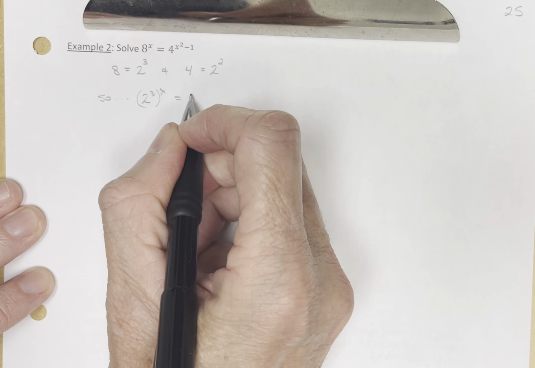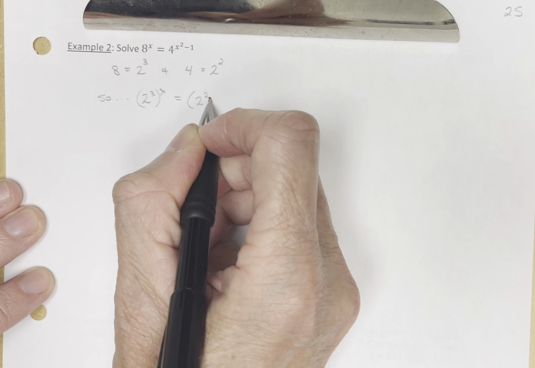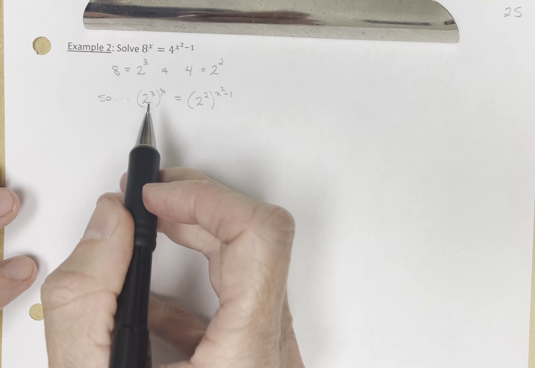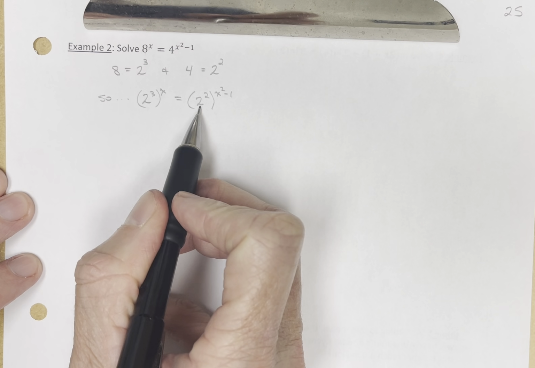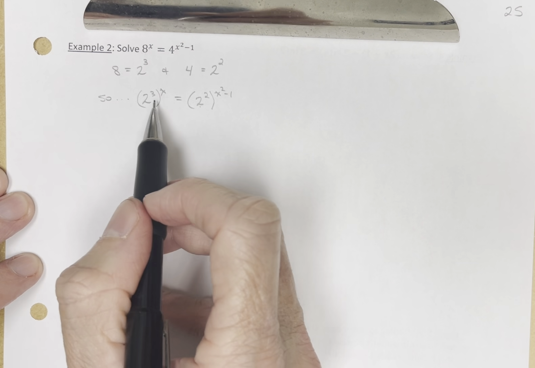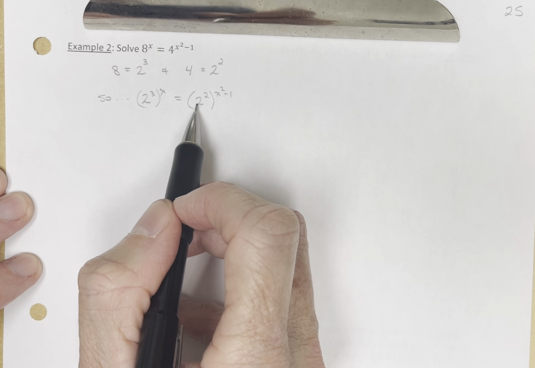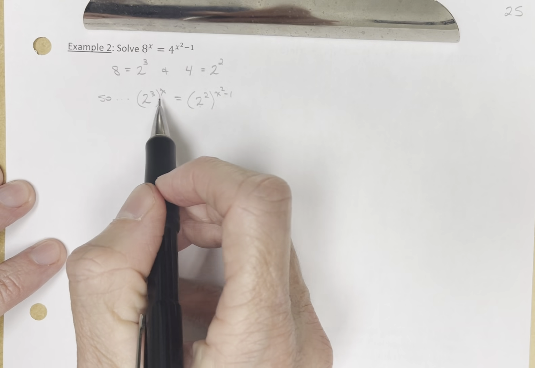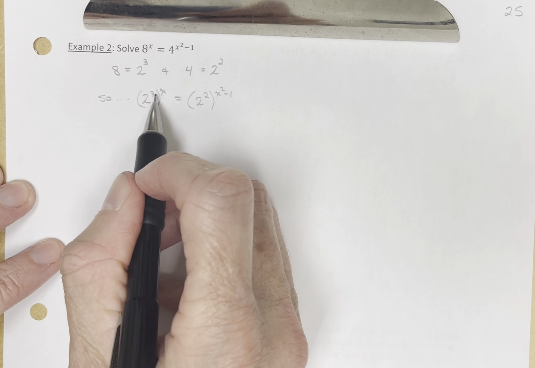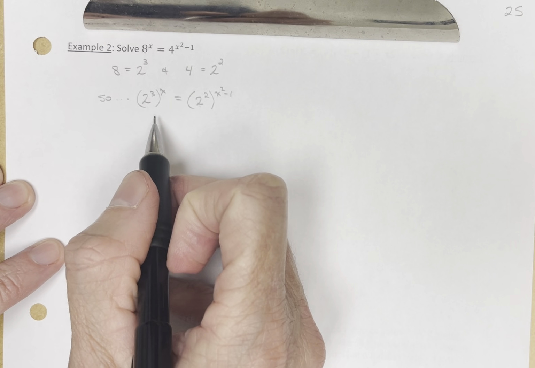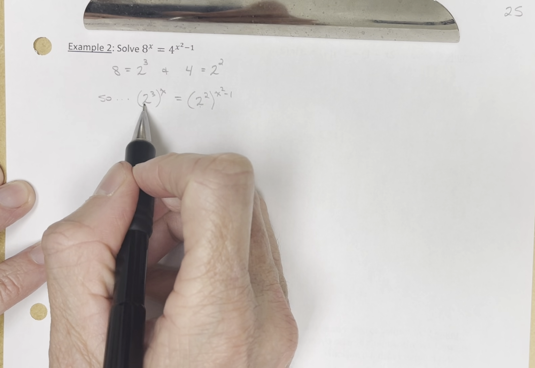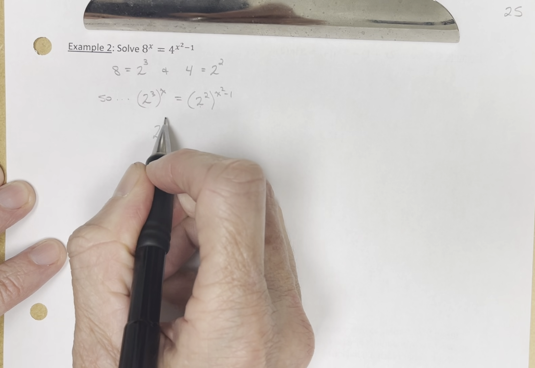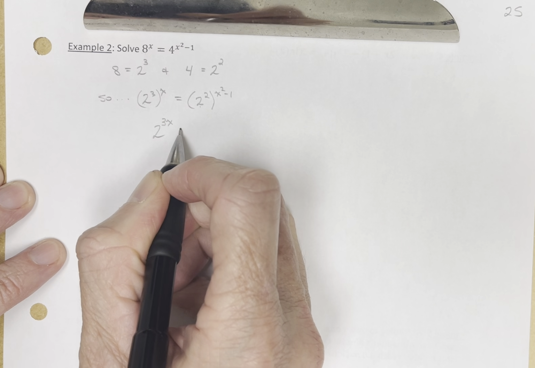And I can replace 4 with 2 squared. Okay, so this is 8, and this is 4, just replaced with their exponential equivalencies. Now notice I have the same base, but I can't use it yet because I've got power to power. Remember your exponential rules, a number to a power, you multiply the powers. So this is 2 to the 3x.